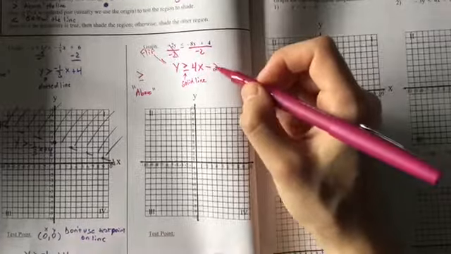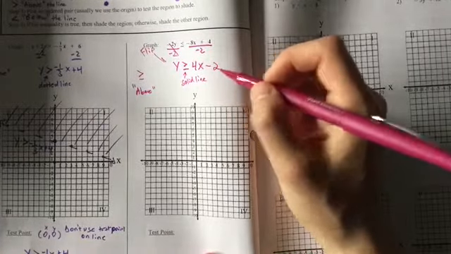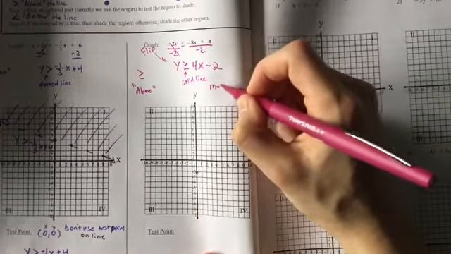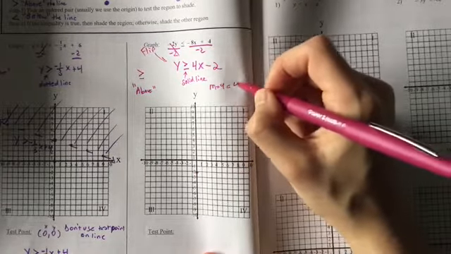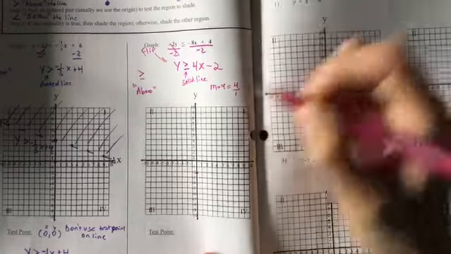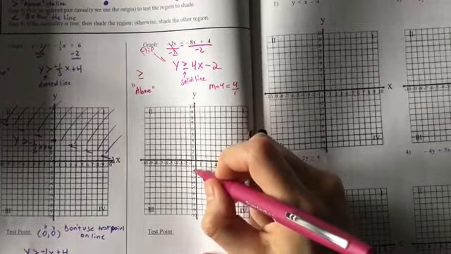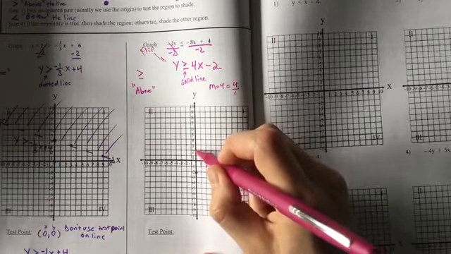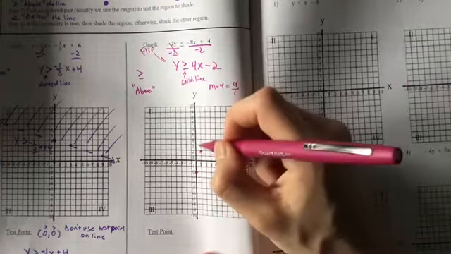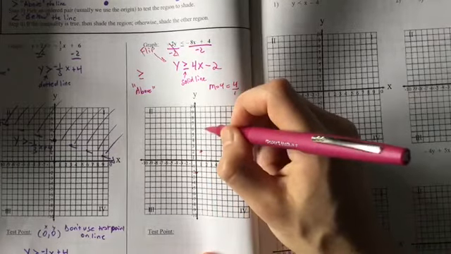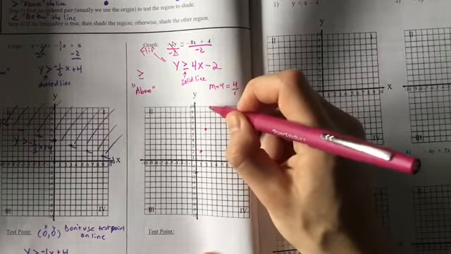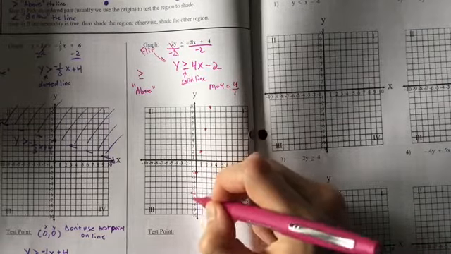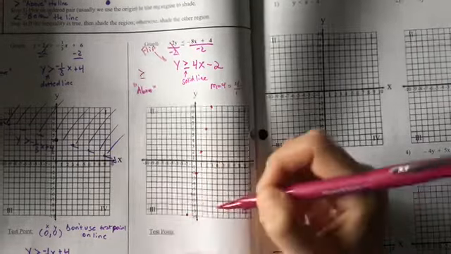Our y-intercept is negative 2, so we'll start at negative 2. Our slope is 4, which I want to think of as a fraction, 4 over 1. They're both positive, so I'm going to rise 4 and run 1 to the right. Go up 4, 1, 2, 3, 4, to the right 1. And then the opposite: I'm going to go down 4 to the left 1.